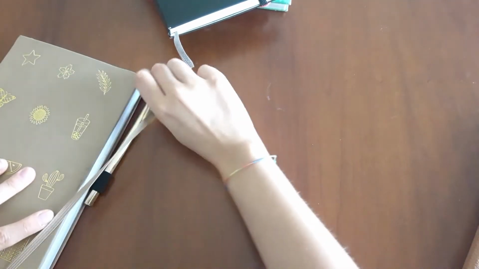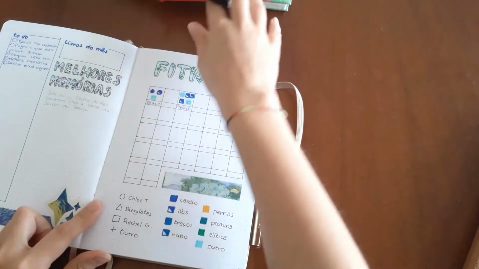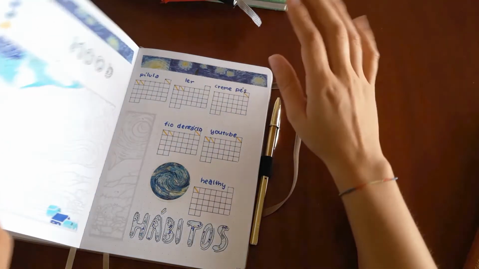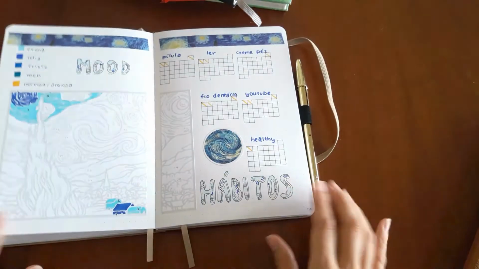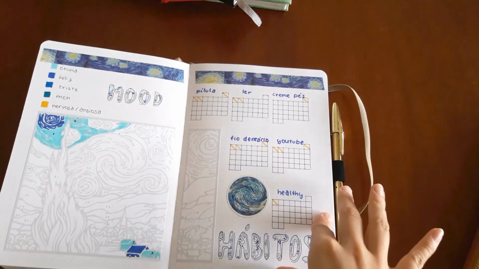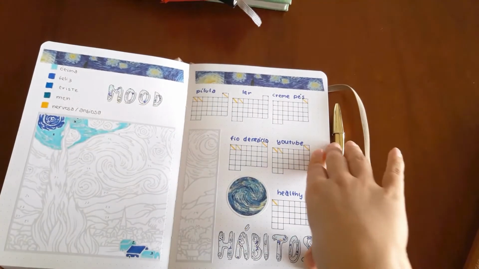And for my current bullet journal, I have a fitness tracker now that I started this year. And here this tracker is a mix, because it's the mood tracker and the habit tracker all in the same spread, but it's not one on the top and the other on the bottom.